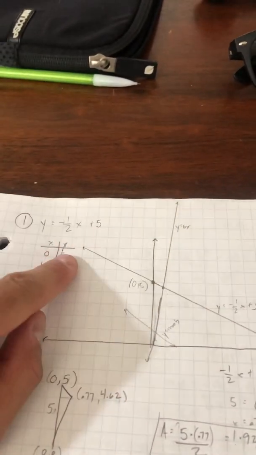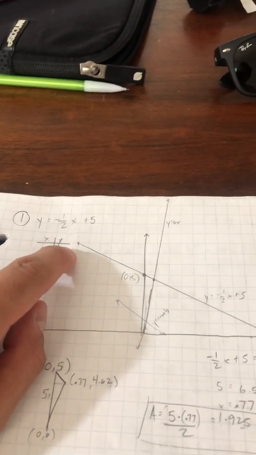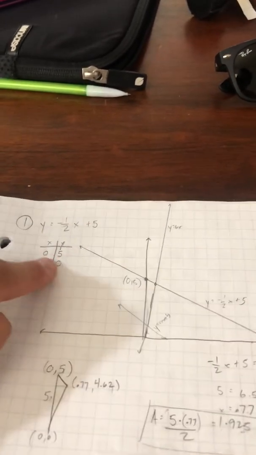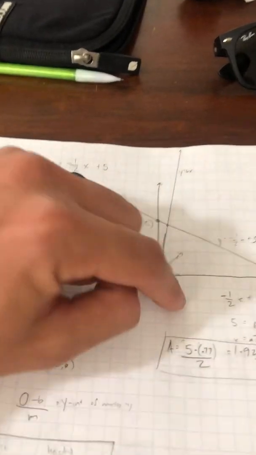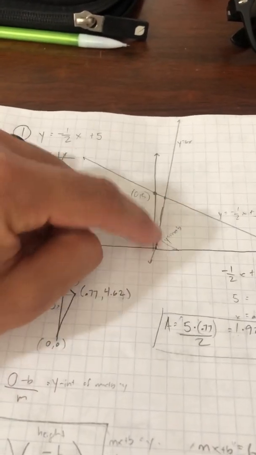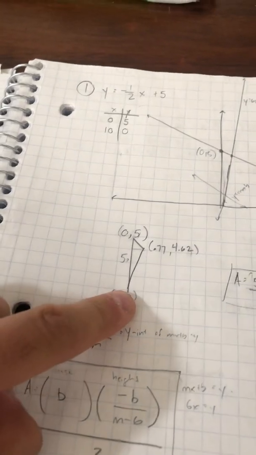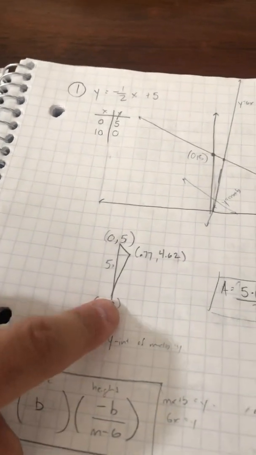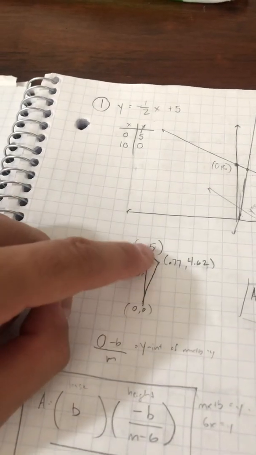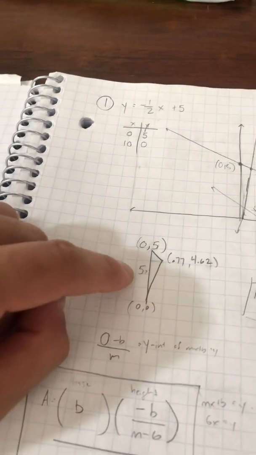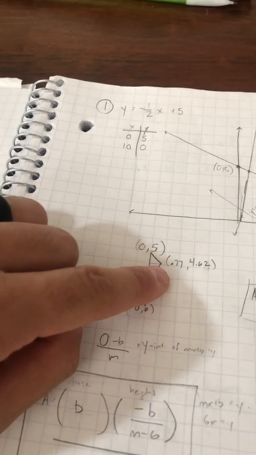Drew that out, and then drew y equals -1/2 x plus 5, which is this line right here. I just used x and y intercepts and then connected points. So what that question is asking for is to find the area of this triangle right here. I went ahead and isolated it over here, and we know that the area of a triangle is base times height over 2, so the base is pretty much the difference of the y coordinates, and then the height is the x coordinate.